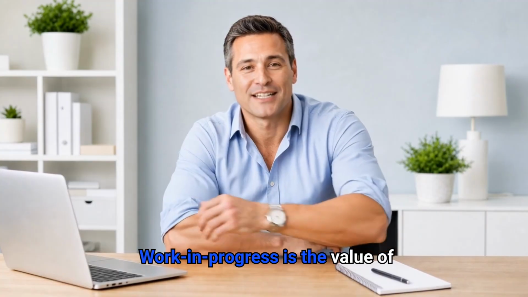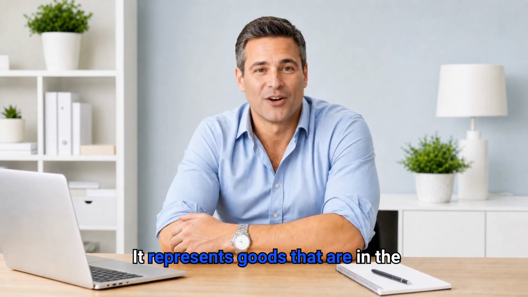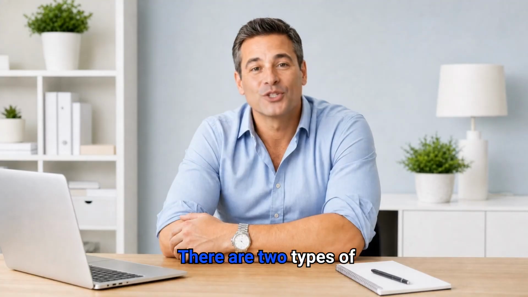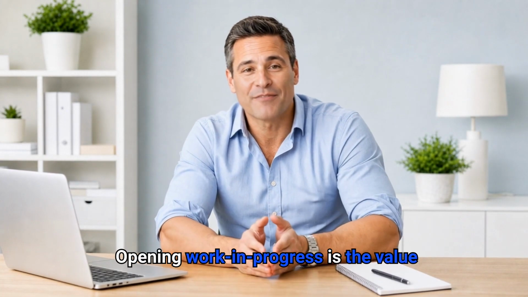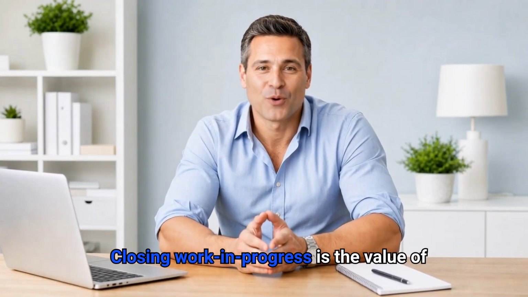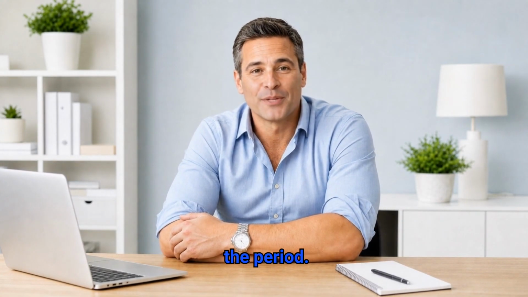Work in progress is the value of partially completed goods. It represents goods that are in the process of being manufactured but are not yet finished. There are two types of work in progress. Opening work in progress is the value of partially completed goods at the beginning of the period. Closing work in progress is the value of partially completed goods at the end of the period.